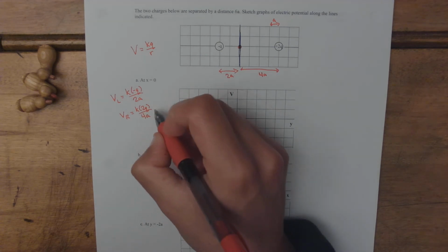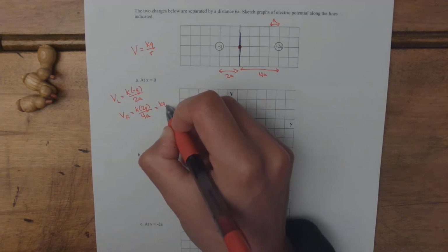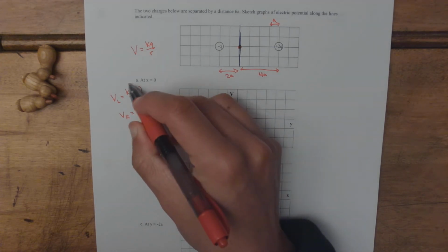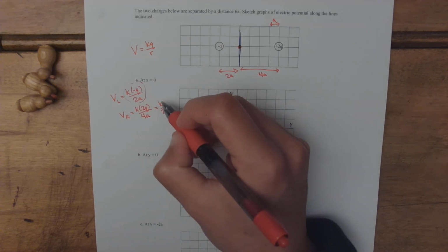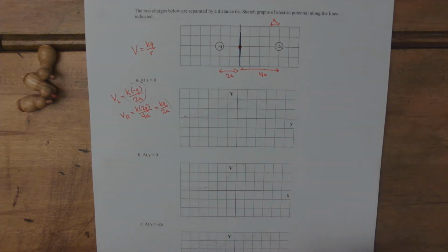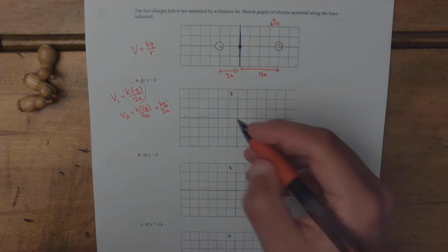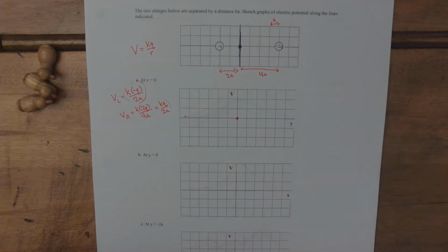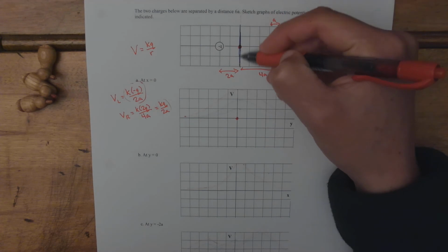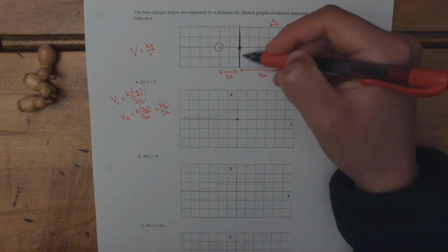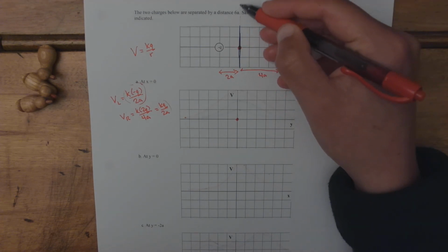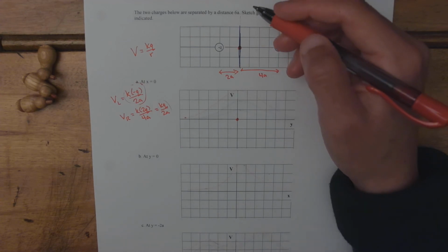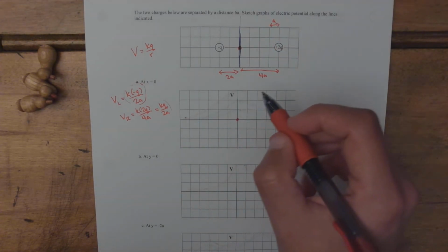But what is 2 divided by 4? That's 1/2. So that's what I have for the charge on the left. This is what I have for the charge on the right. They're going to cancel out. And so right at the origin, I'm going to have 0 for the potential. And then as I go along the y-axis here, it's going to go to 0 as I go to negative infinity and to positive infinity.